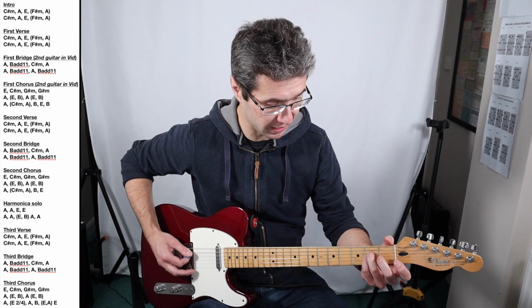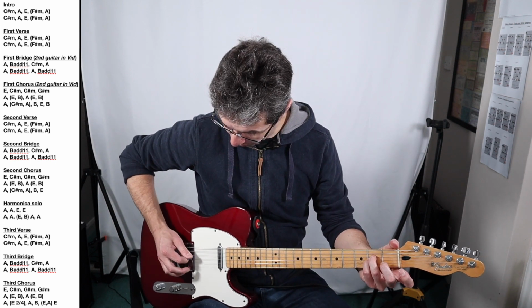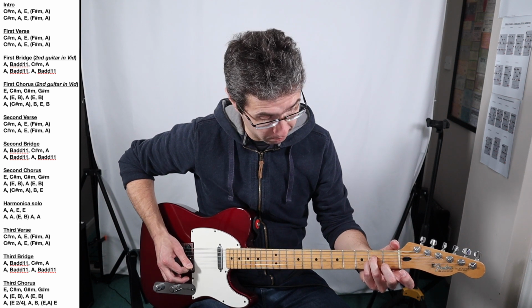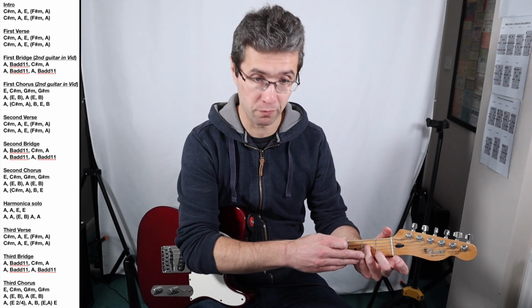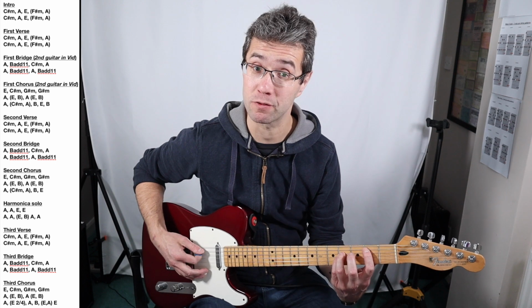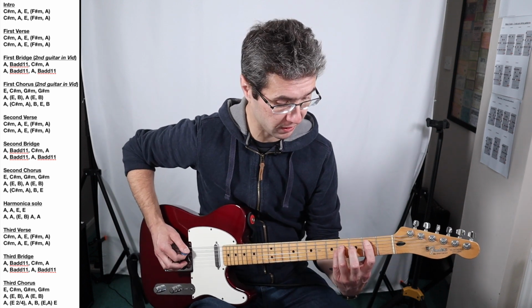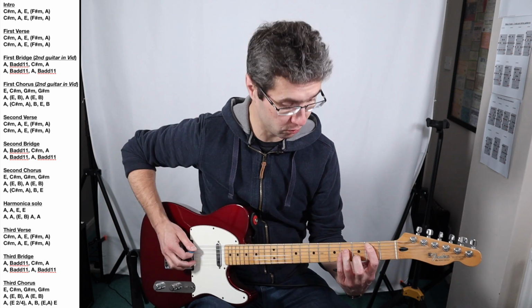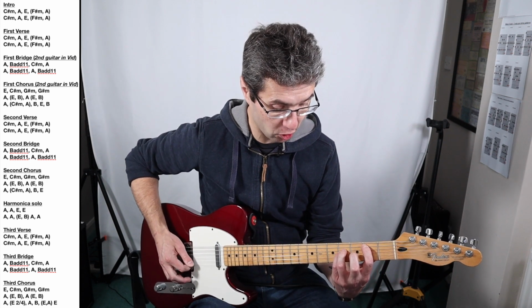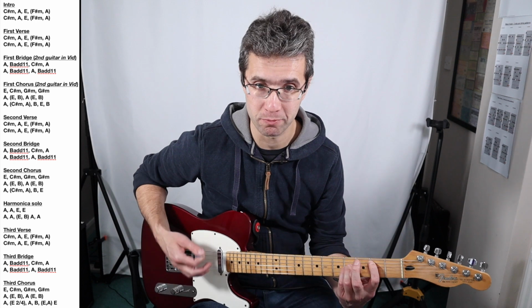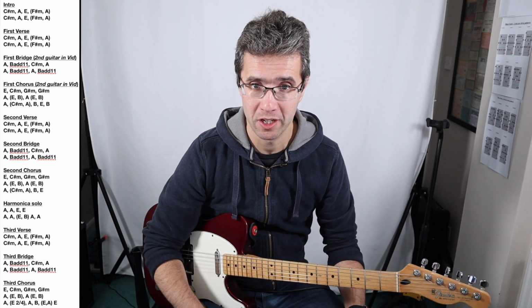That's A sus2 actually. So 0, 2, 2, 0, 0. Play that with my third and fourth fingers, and then he's just doing this B sus4 chord. So the B sus4 is like you're doing a B5 power chord, 2, 4, 4, and then open B, open E. So there's some really nice variations there.